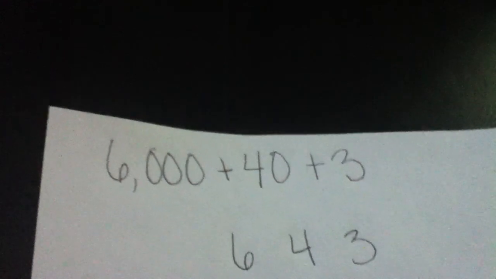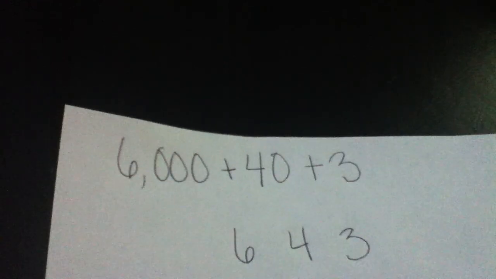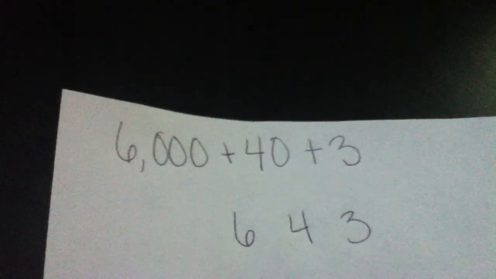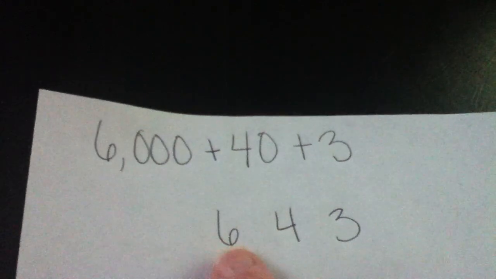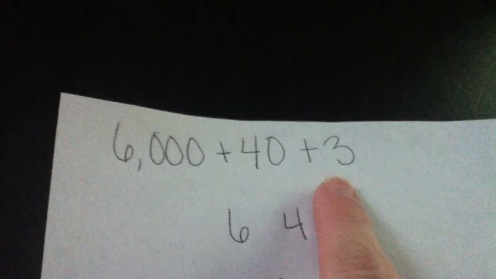And so they write that down. However, if they just look at those individual digits and not really think about the value of them, what they end up getting is 643. But that's not what this number creates.